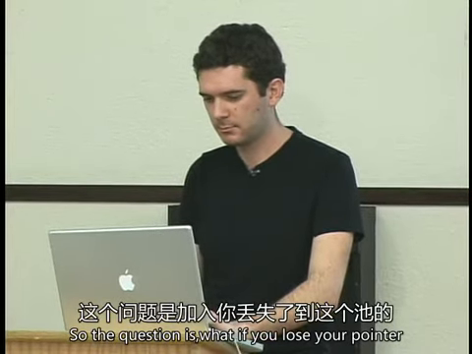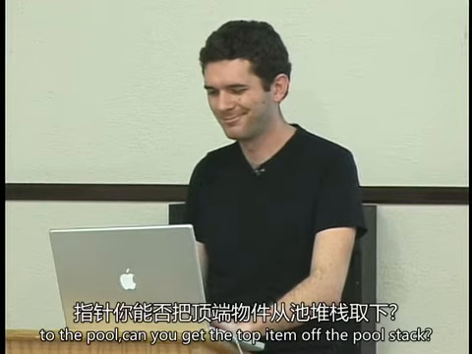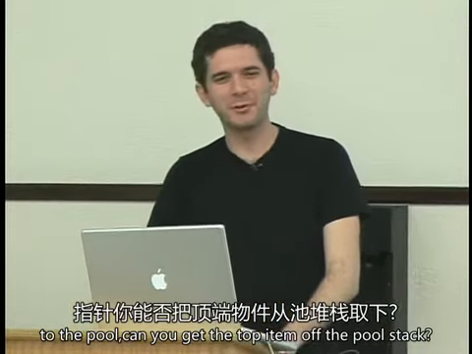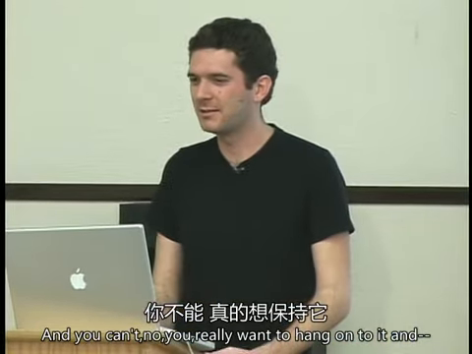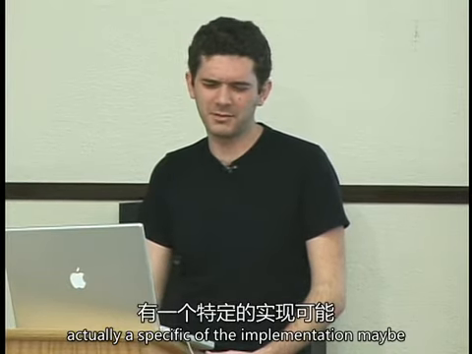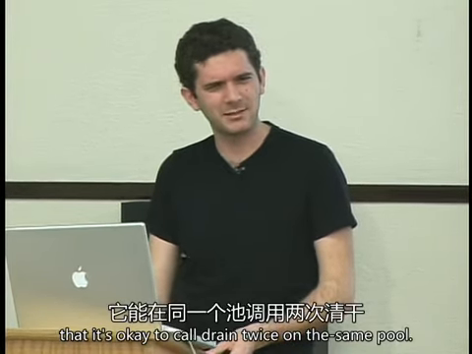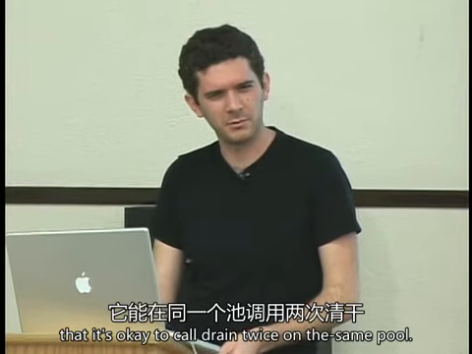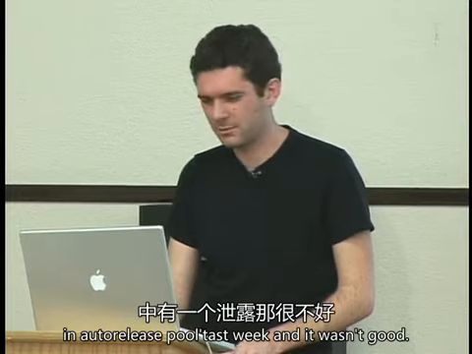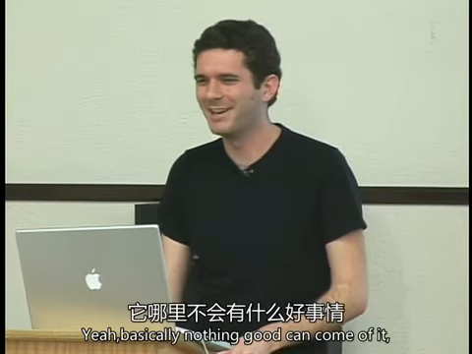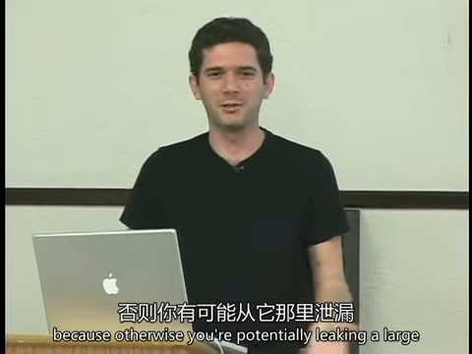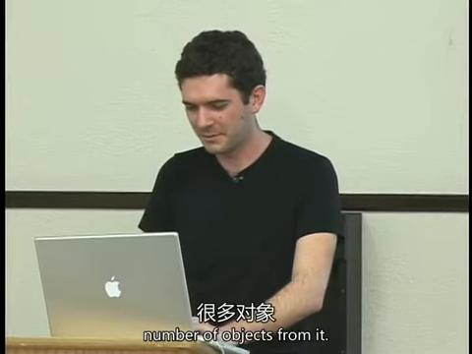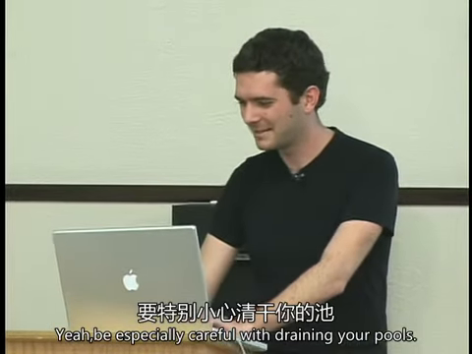What if you lose the pointer to your pool? Is there any way to, since they're being kept in a stack, find out what the topmost pool is? So the question is, what if you lose your pointer to the pool? Can you get the top item off the pool stack? And you can't. No, you really want to hang on to it. And actually, a specific of the implementation may be that it's OK to call drain twice on the same pool. I don't know. I just ran into a case where I leaked an auto-release pool last week, and it wasn't good. Yeah, basically nothing good can come of it. You really want to make sure that you hang on to it, because otherwise you're potentially leaking a large number of objects from it. Yeah, be especially careful with draining your pools.